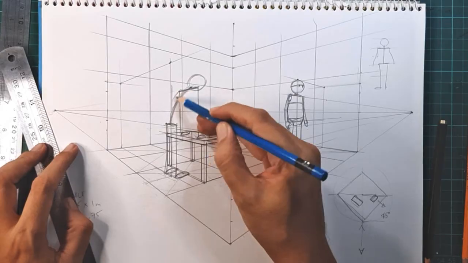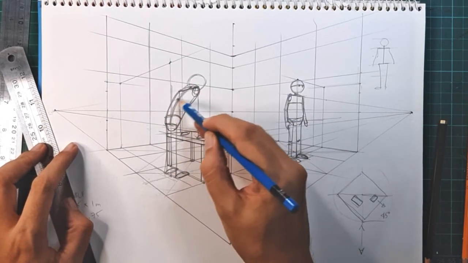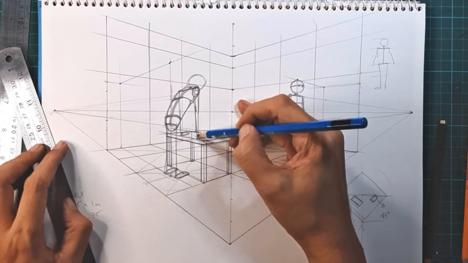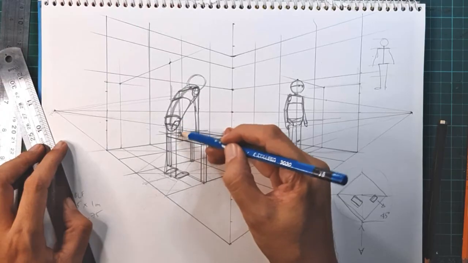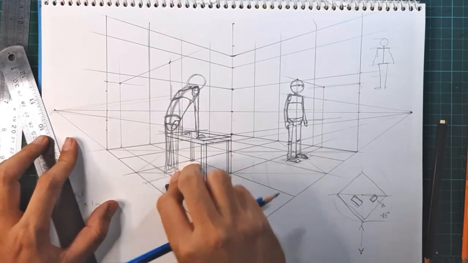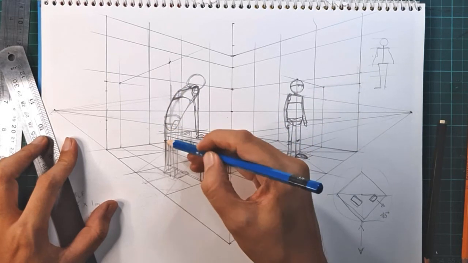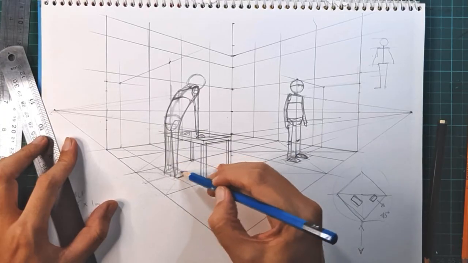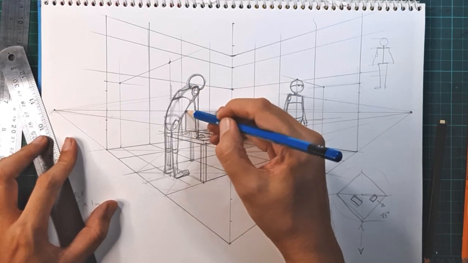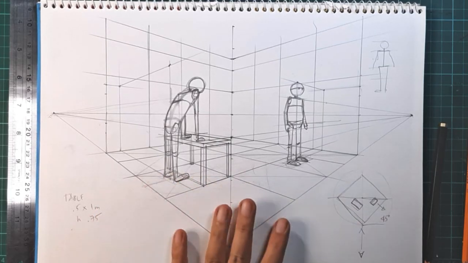Then we'll pillow that. So these divisions also follow the vanishing point. So now you have your two characters in 2-point perspective in your 2-point perspective space.